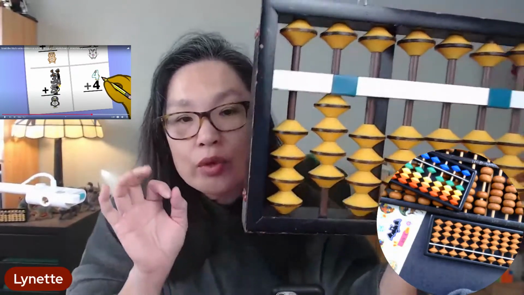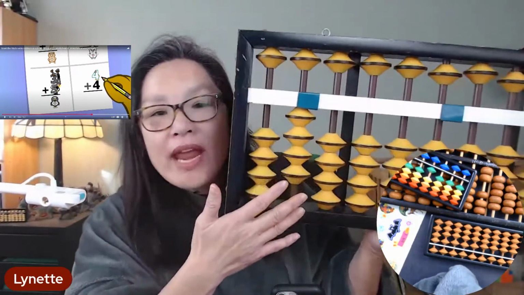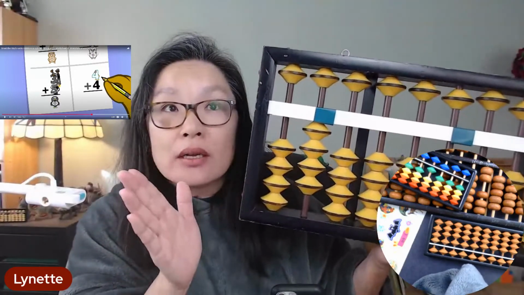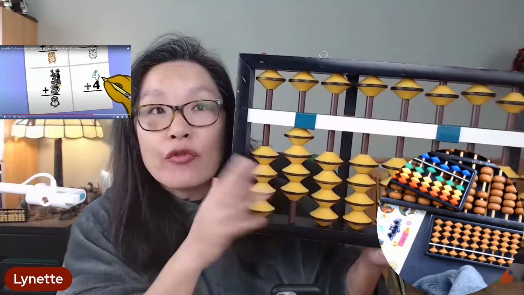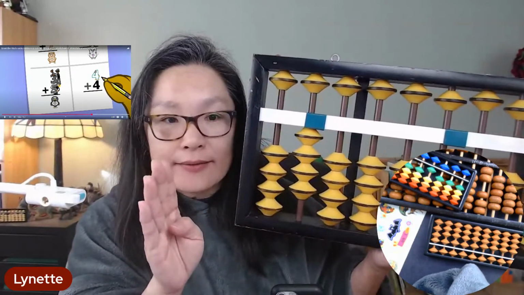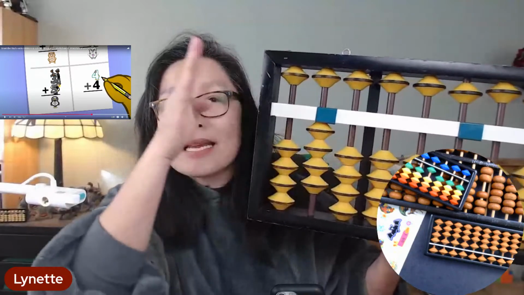Instead of doing that, what we should memorize is how do we add 4 using a 10? This is where the 10 frame comes in, and we ask, okay, how do I get 10? If I have 4, how do I make 10? Well, 4 plus 6 is equal to 10.